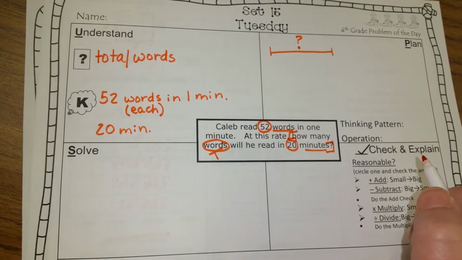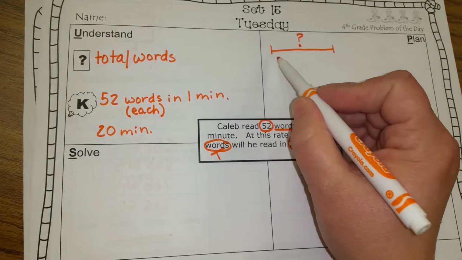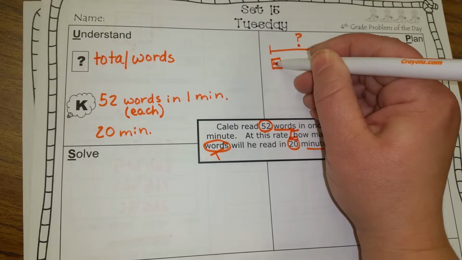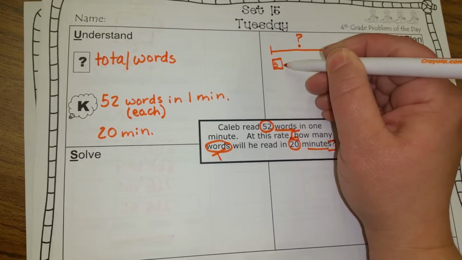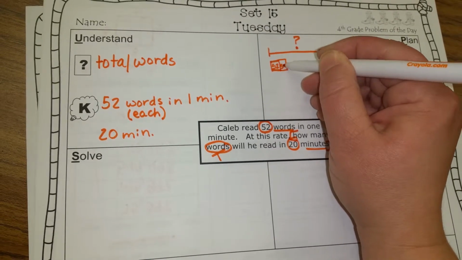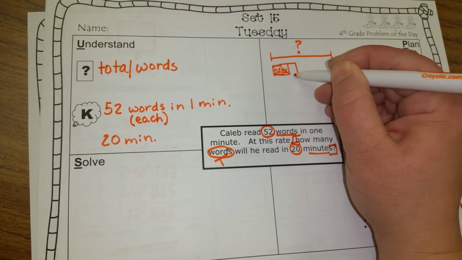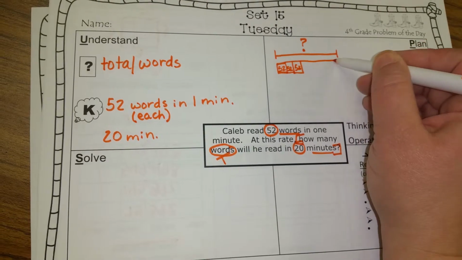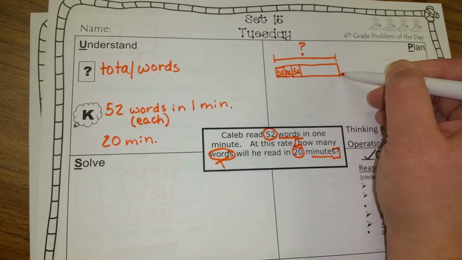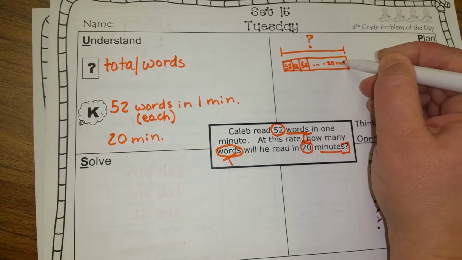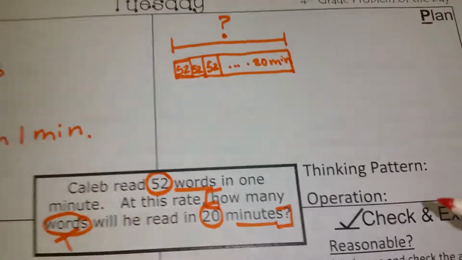Okay, so I don't know my total. I know that in 1 minute, this is each minute, that he can read 52 words. I know in this minute he can read 52 words. And I know in this minute he can read 52 words. And I'm supposed to draw 20 of those, aren't I? But we don't have enough room, and that would take forever. So we're just going to pretend like there are 20 of those boxes.